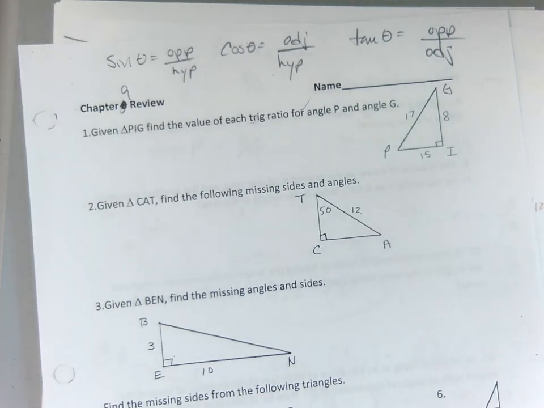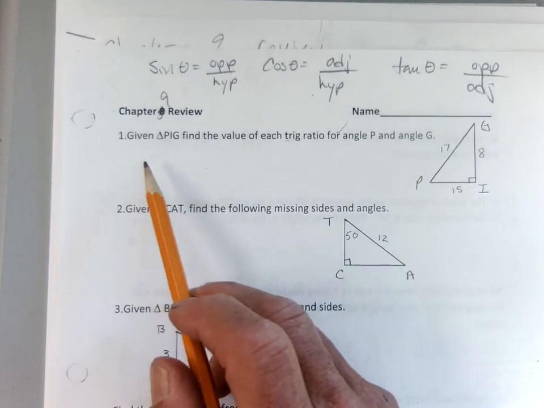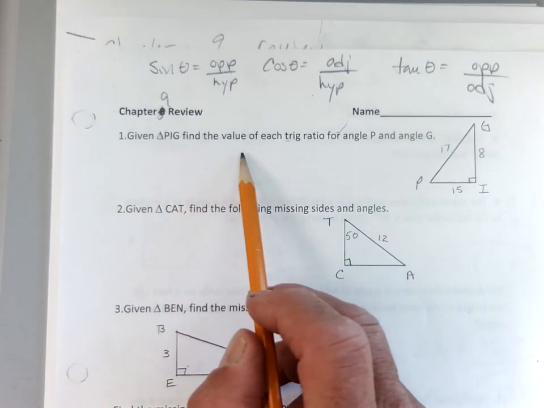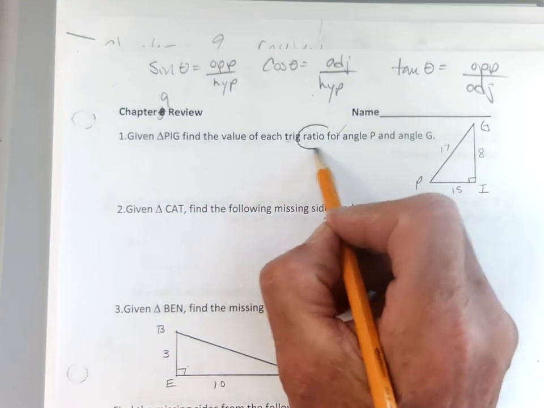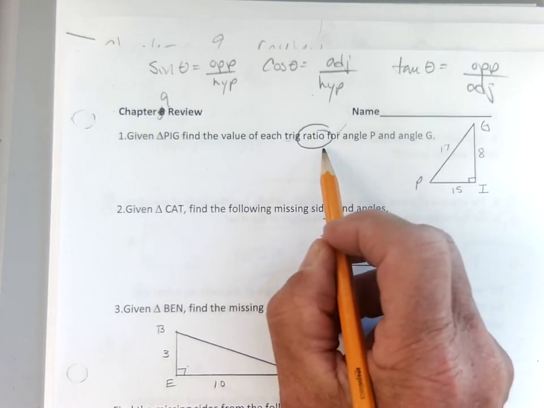Okay, let's look at the review. Test on trig tomorrow. So first of all, in question number 1, it says, given triangle PIG, find the value of each trig ratio. So I just want the fraction. The word ratio means fraction.